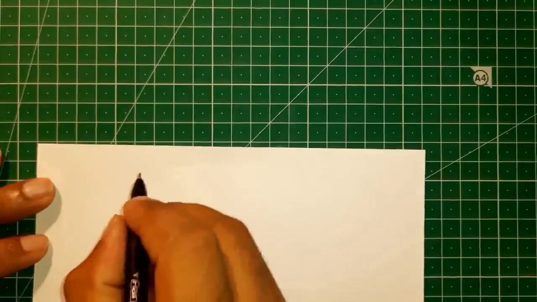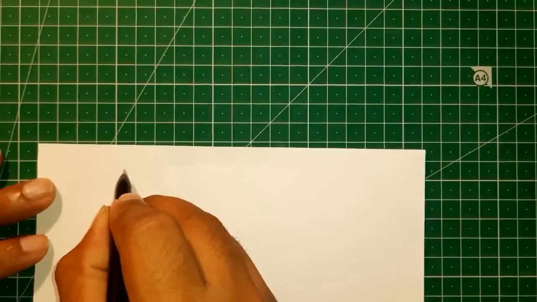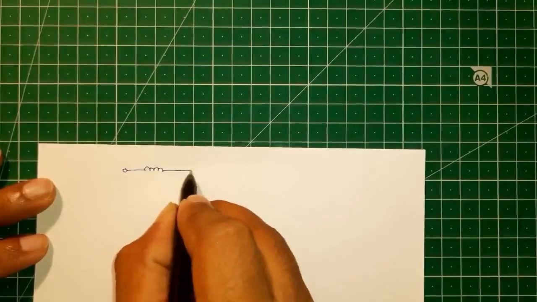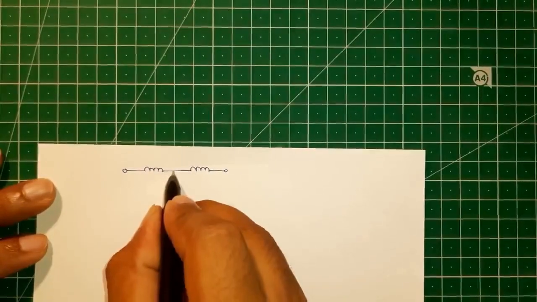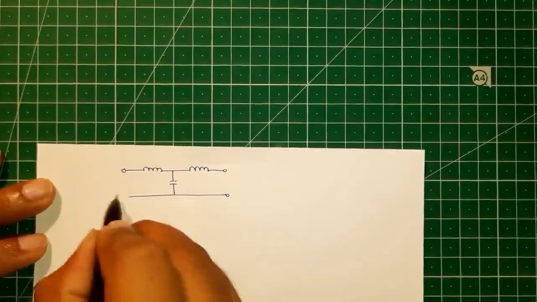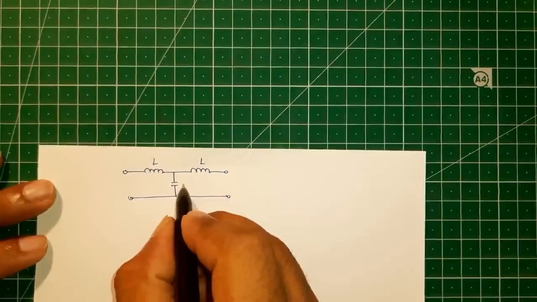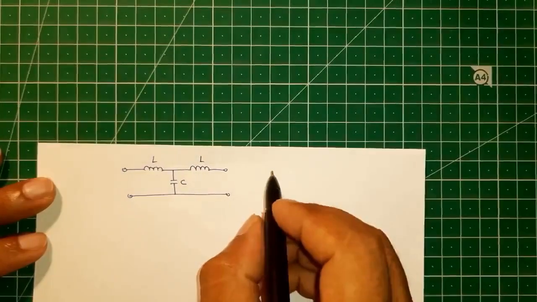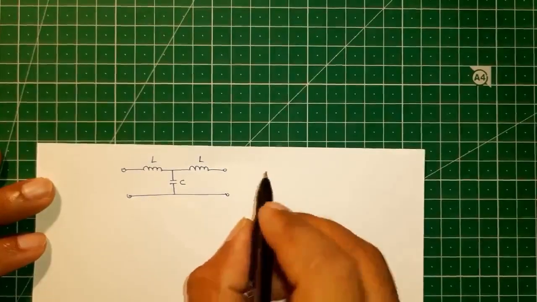So before we start with this lecture, let's recollect that numerical problem that we have done, in which we took a typical T network in which we had inductors in the series arm and a capacitor in the shunt arm. So these inductance values were given, the capacitance value was also given, and we have found out the propagation constant gamma for this.